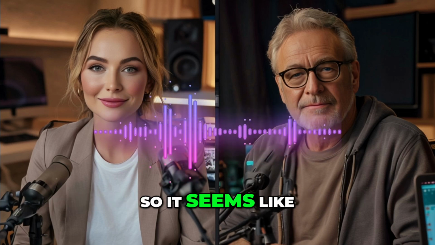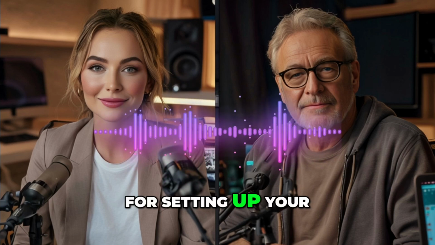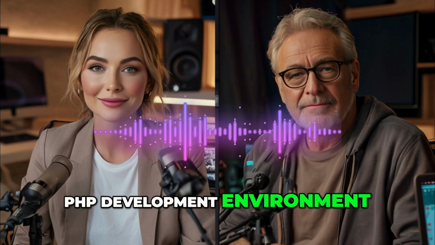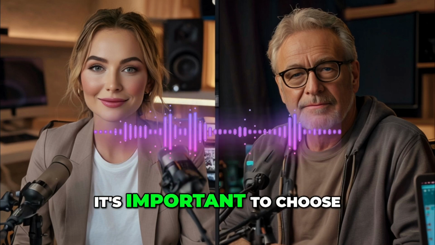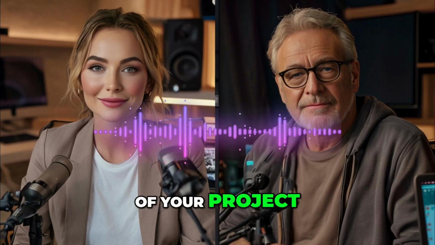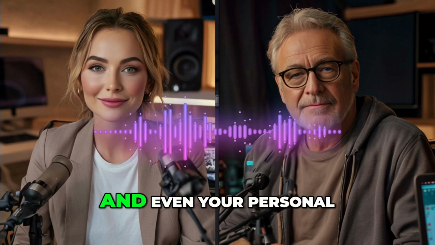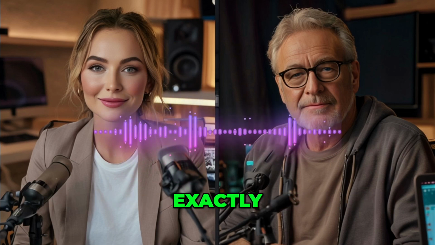So it seems like there are a lot of options for setting up your PHP development environment. There are, but it's important to choose the right tool for the job. Think about the scope of your project, how big your team is, and even your personal coding style, what you're comfortable with.